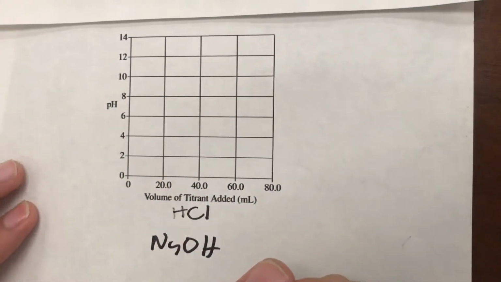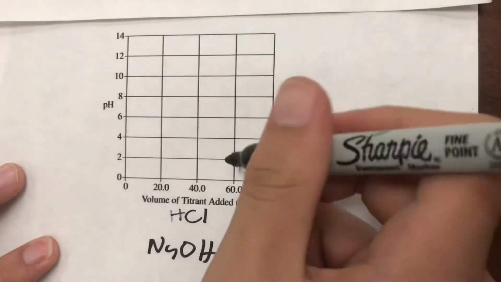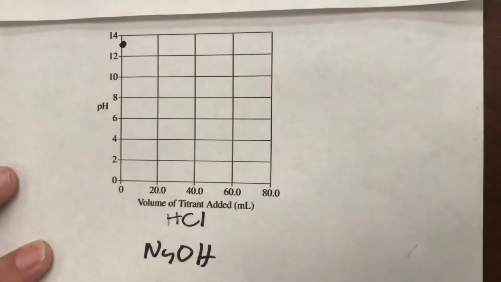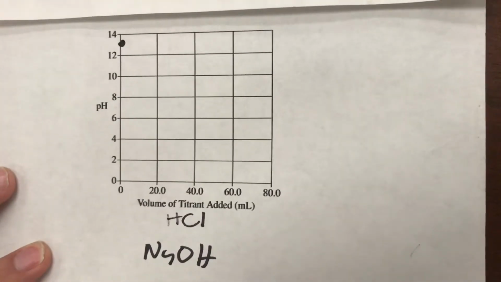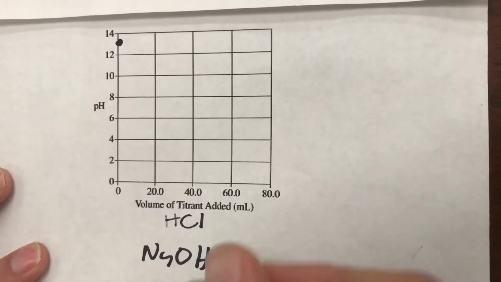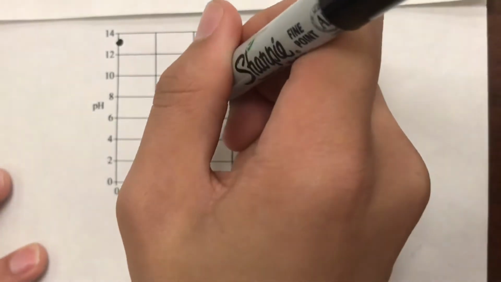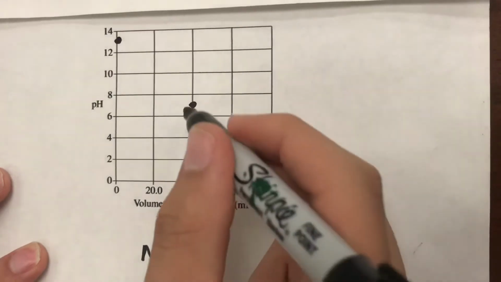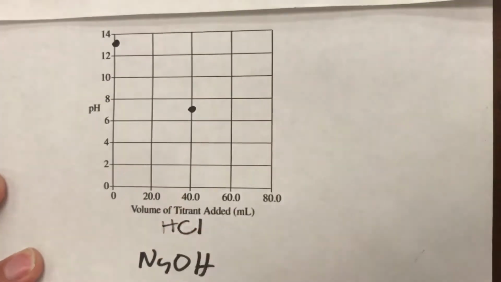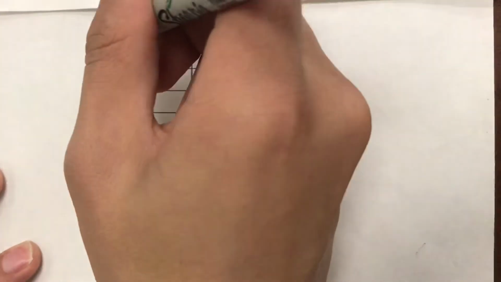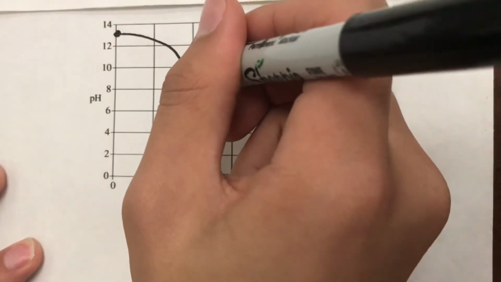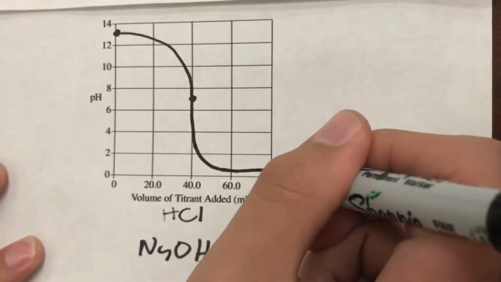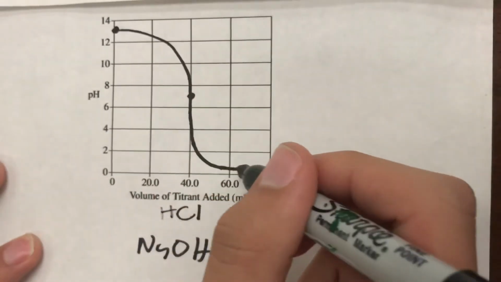Therefore, the initial pH of the solution will be 13, since the initial solution would be the NaOH. The equivalence point will still be the same, as it is still a strong base, strong acid titration, at 40 and 7, like the previous graph. And then you draw the curve down to a pH of around 2, as it will reach near the pH of the acid.